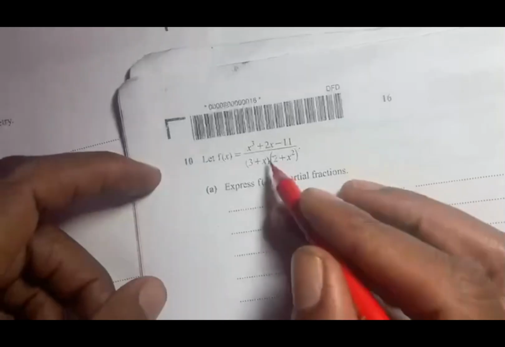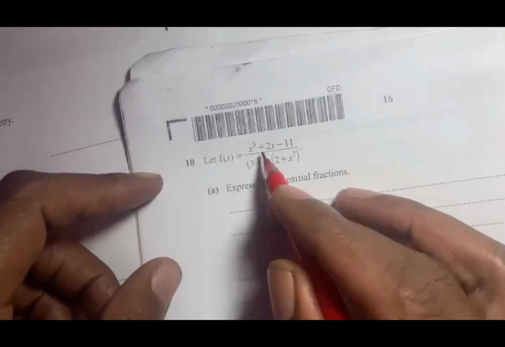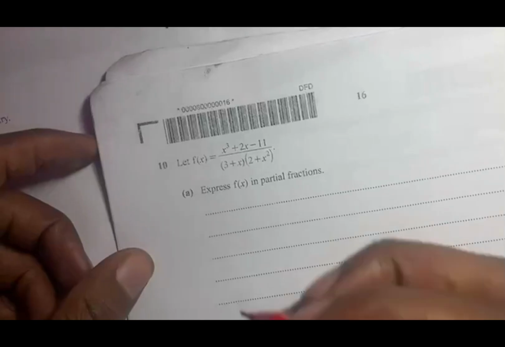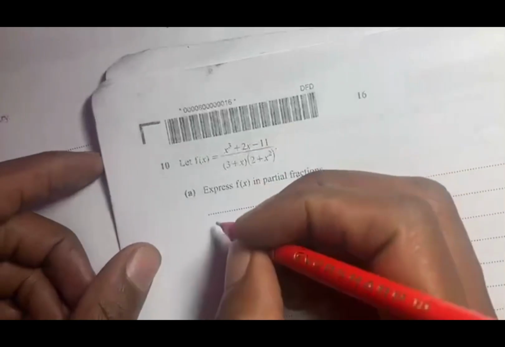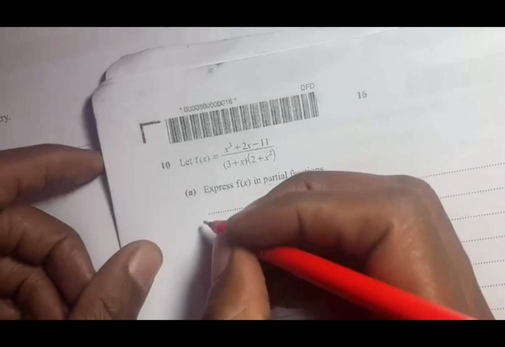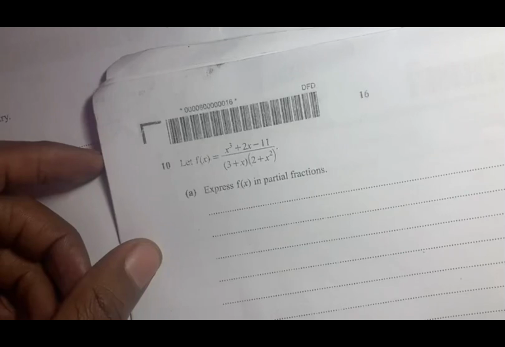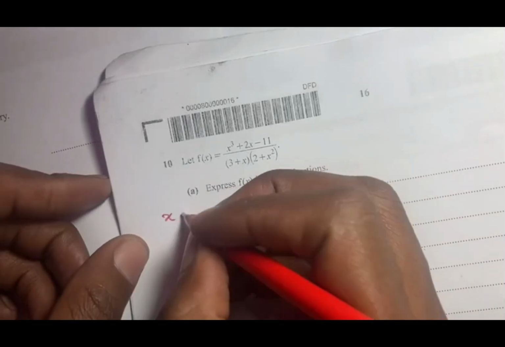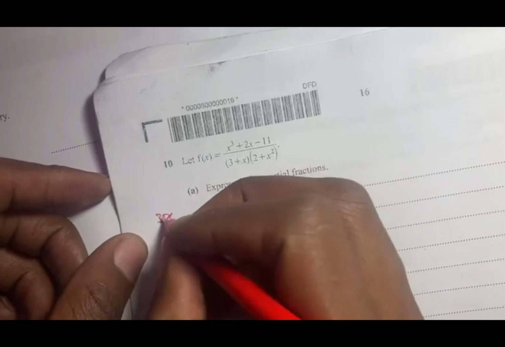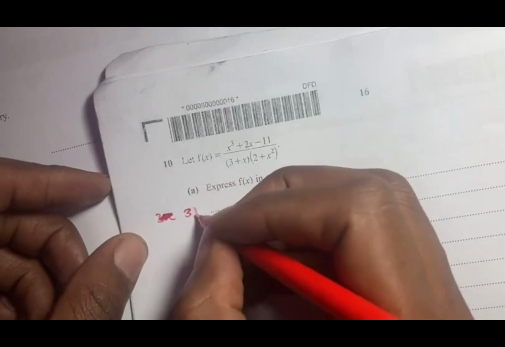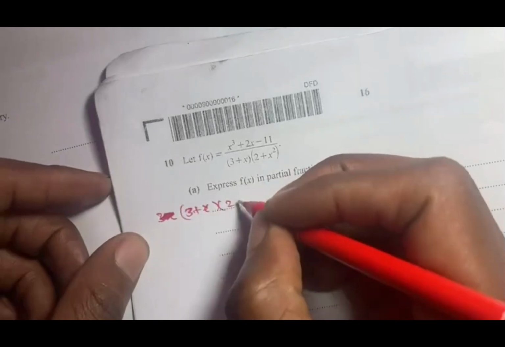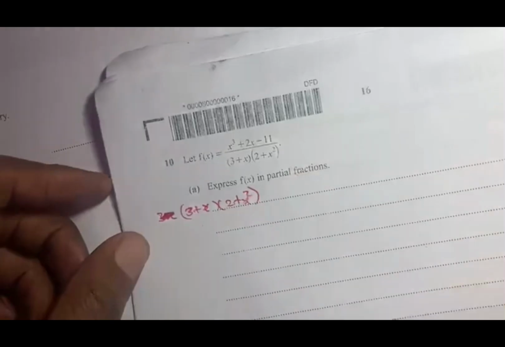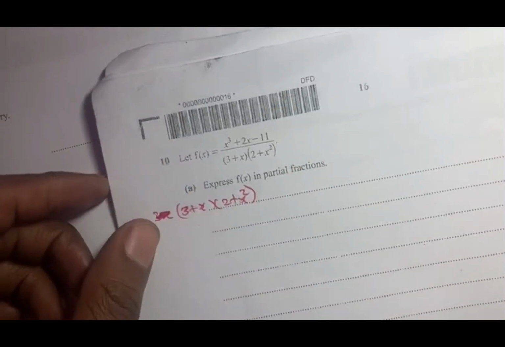Okay, so on this one, the numerator is degree 3, so we should divide by the denominator. To expand the denominator, we have 3 plus x, times x squared plus 2.